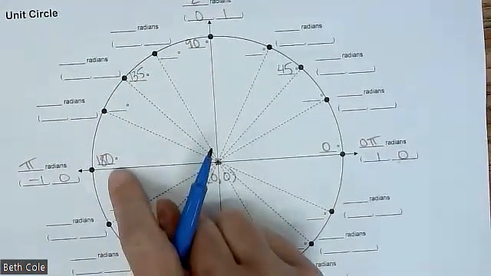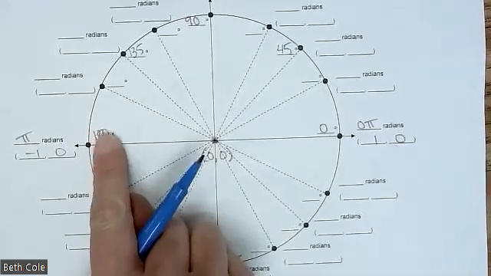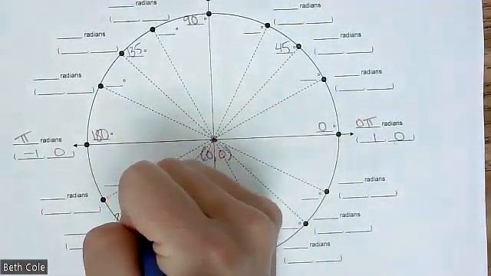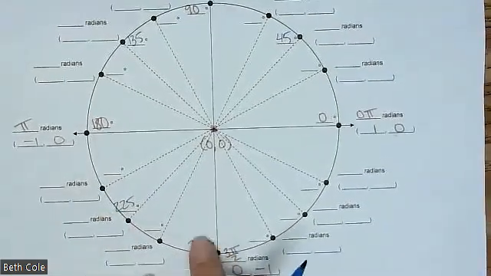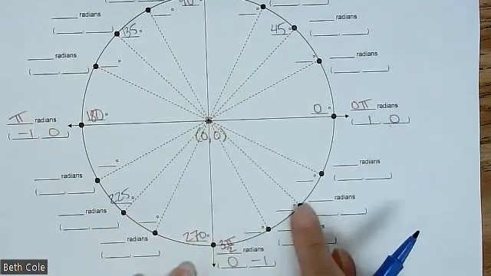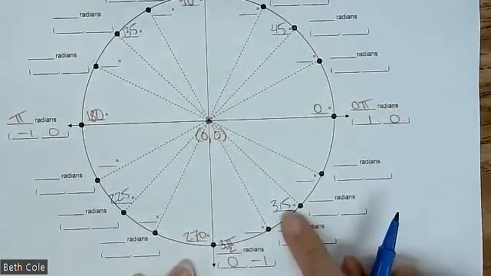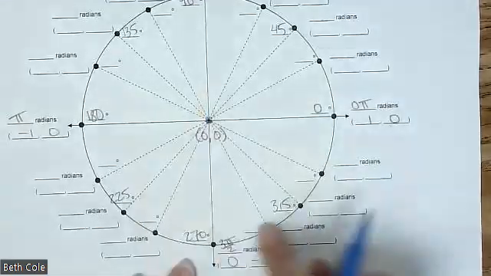So if you add 45 again, you would get 180. That one's already filled in. If you add 45 again, so 180 plus 45, 225. Good. Those are good with that. If you add 45 again, you would get 270, which is right here. If you add 45 again, yeah, we're adding 45 each time. So 315. And hey guys, if you add 45 again, guess what you get? 360. It would be the whole way around.